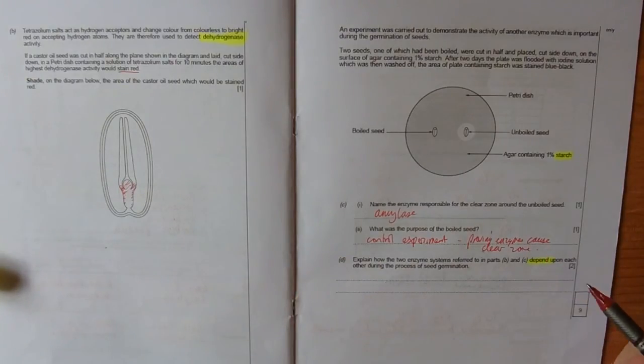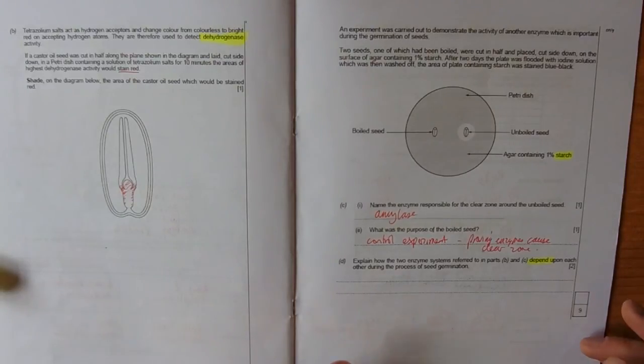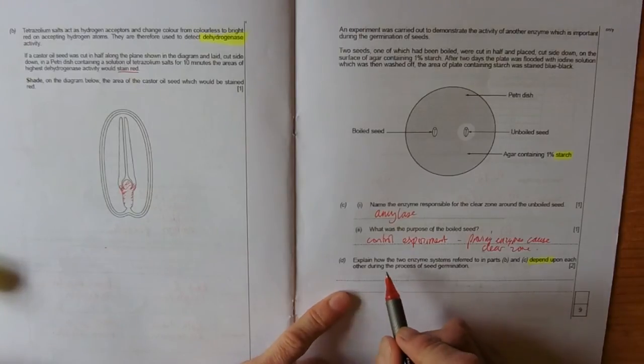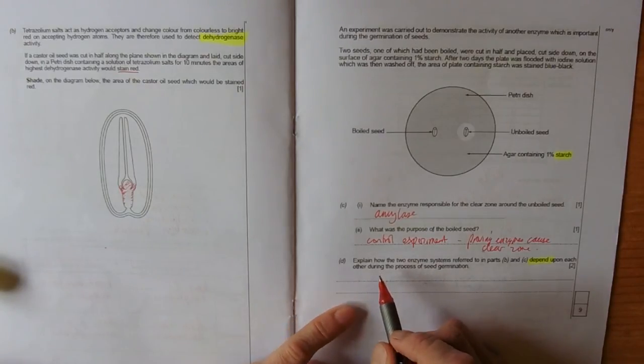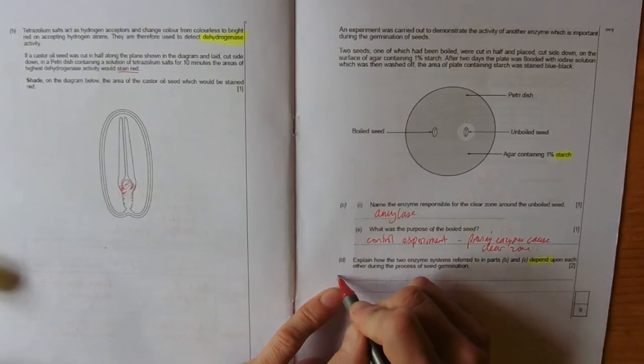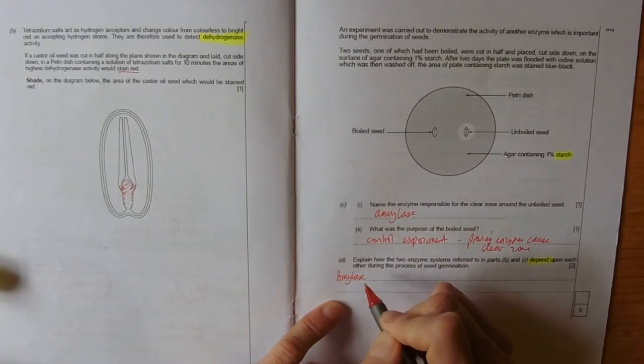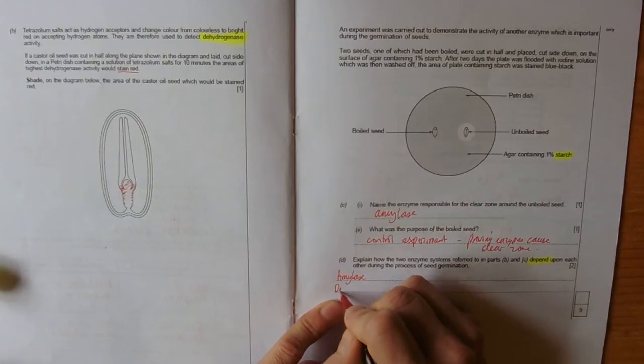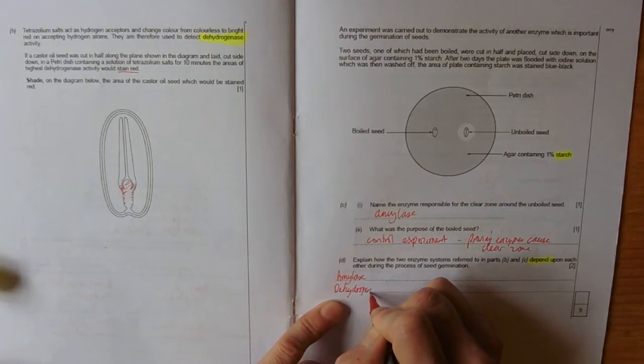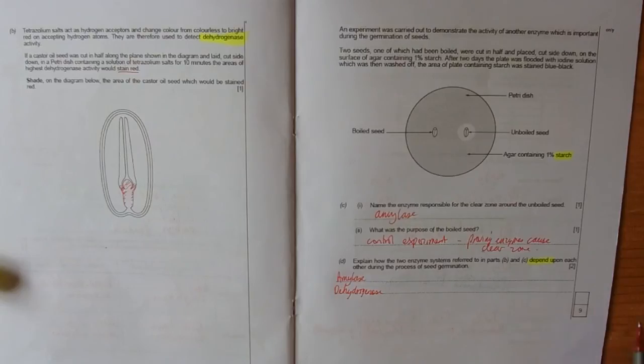Part D, how the two enzyme systems depend on each other. Now this is really tough. This is one of those questions aimed at A-star candidates, giving them something to munch on. So we've got two enzymes. We have got the amylase, and we've got the dehydrogenase. So you really need to identify those.